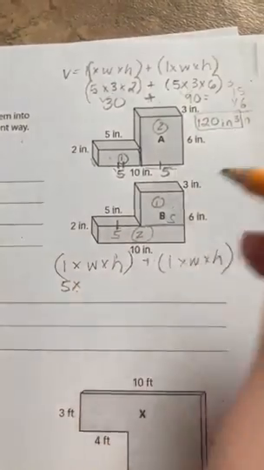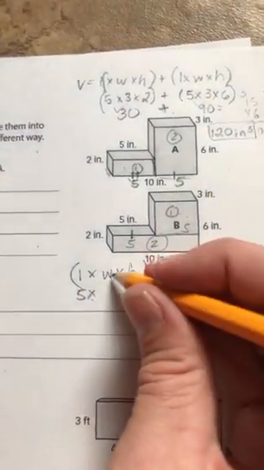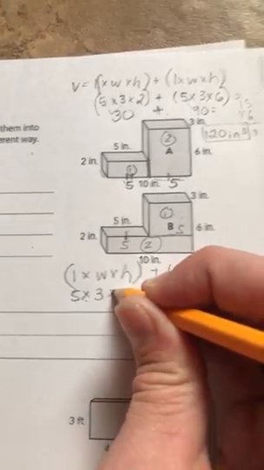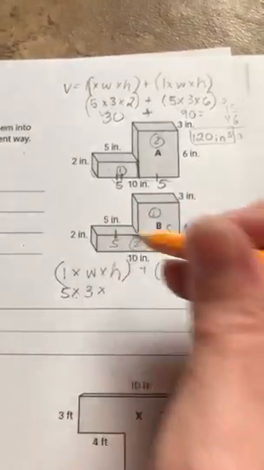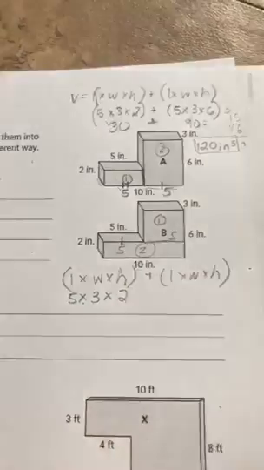5 times my width, which is 3. And my height is 2.